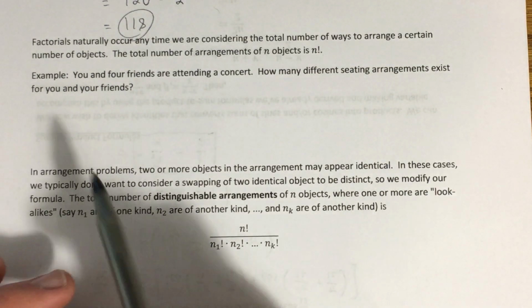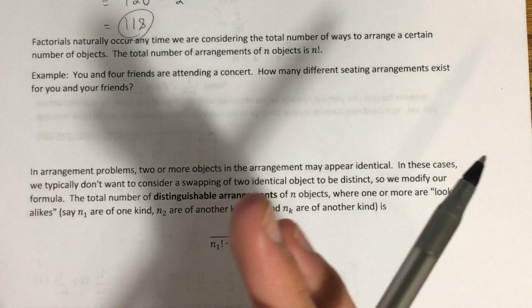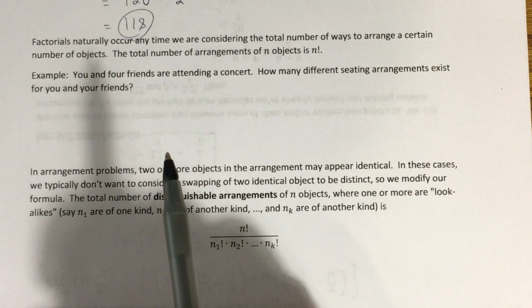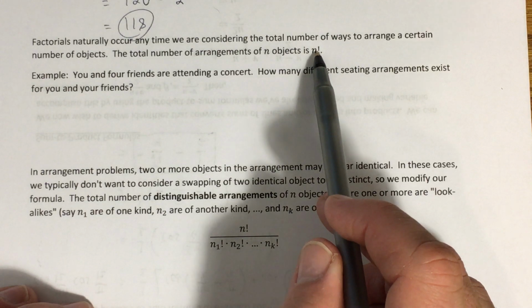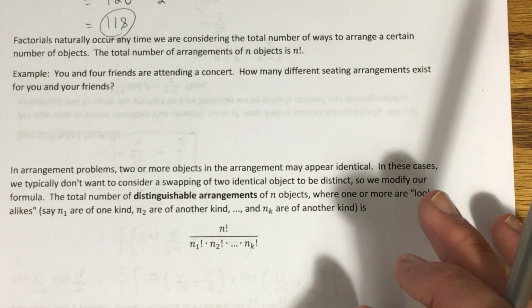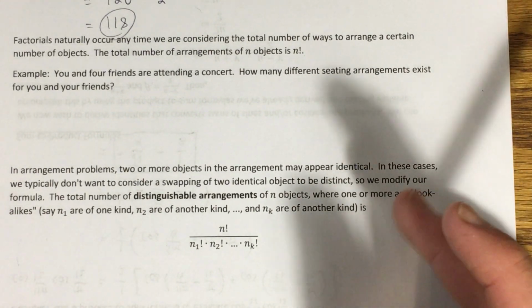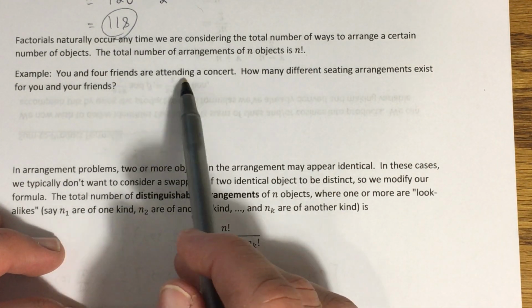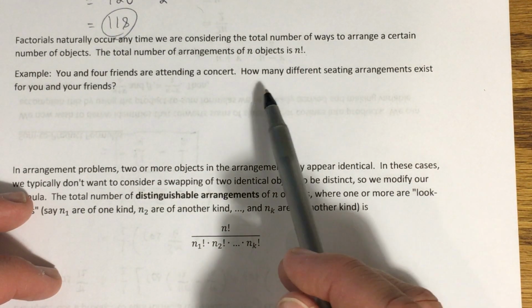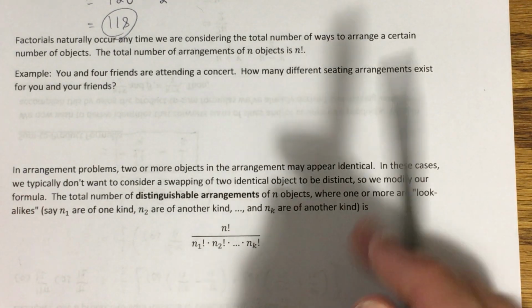That generalizes. So anytime we're trying to look at the total number of arrangements for n objects, that number will always equal n factorial, for the same kind of reasoning that we went through in that previous example. So here's an example. You and 4 friends are attending a concert. How many different seating arrangements exist for you and your 4 friends?